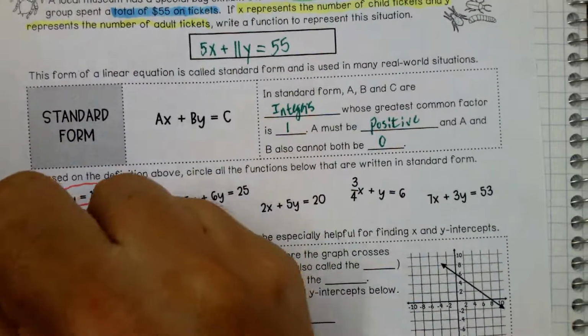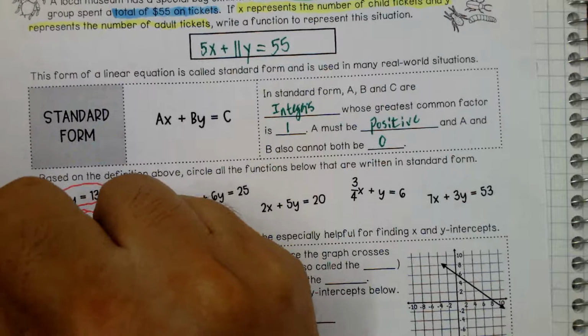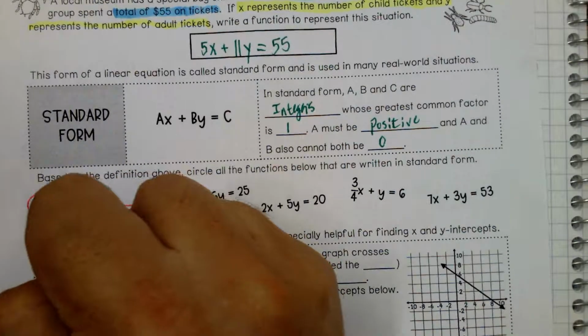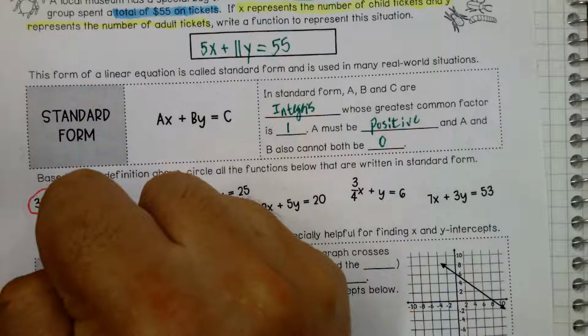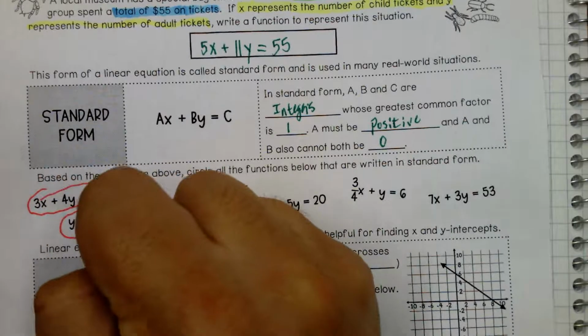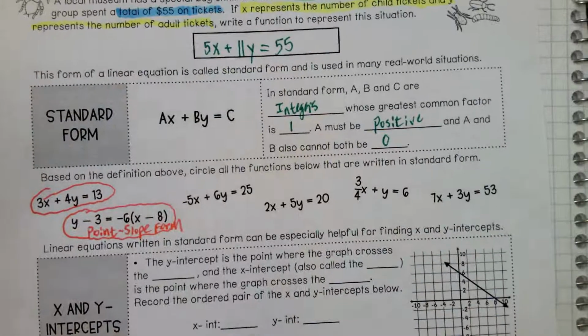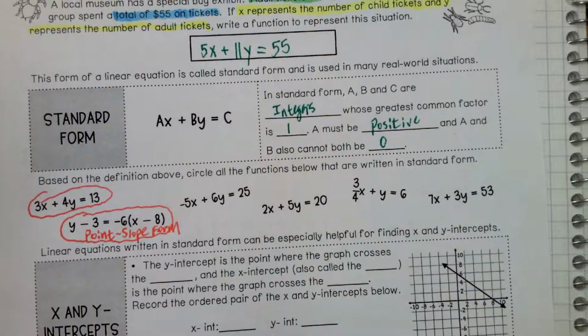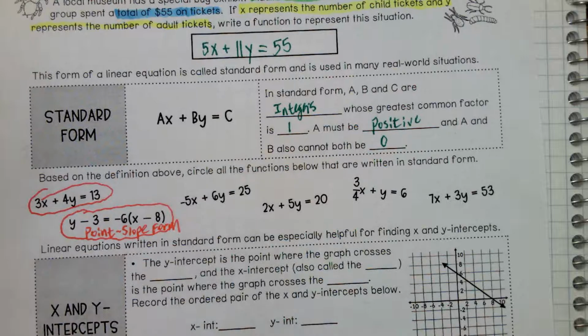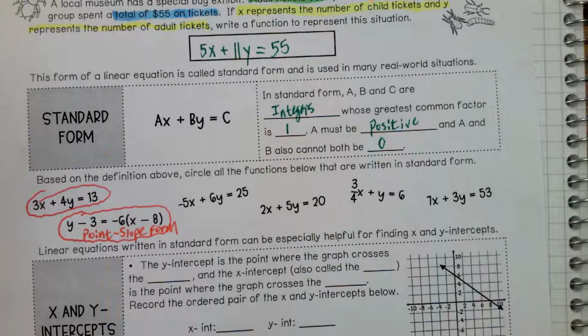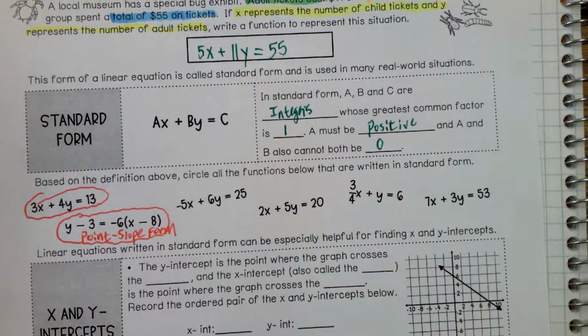Write this down. This is called point slope form. We'll come back to this one, and there's a reason why it's called point slope form. We'll get into that next week.